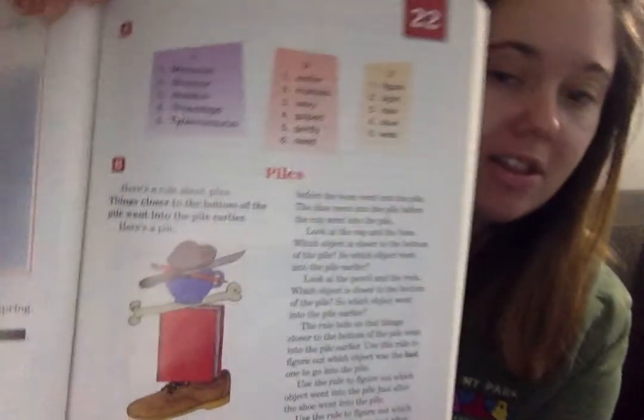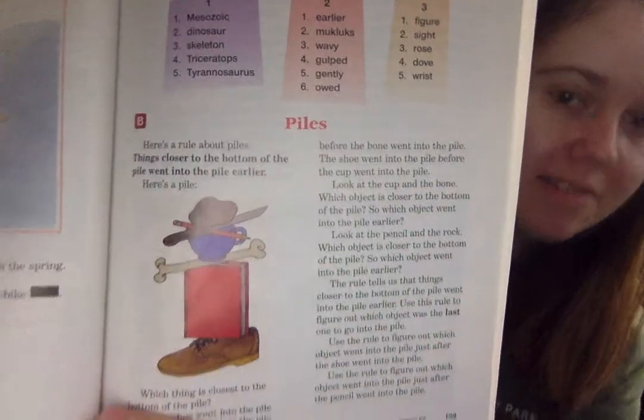Part B has a title called Piles. It looks like this. Here's a rule about piles. Make sure you're following along as I read. Here's a rule about piles. Things closer to the bottom of the pile went into the pile earlier. Here's a pile. Which thing is closest to the bottom of the pile?